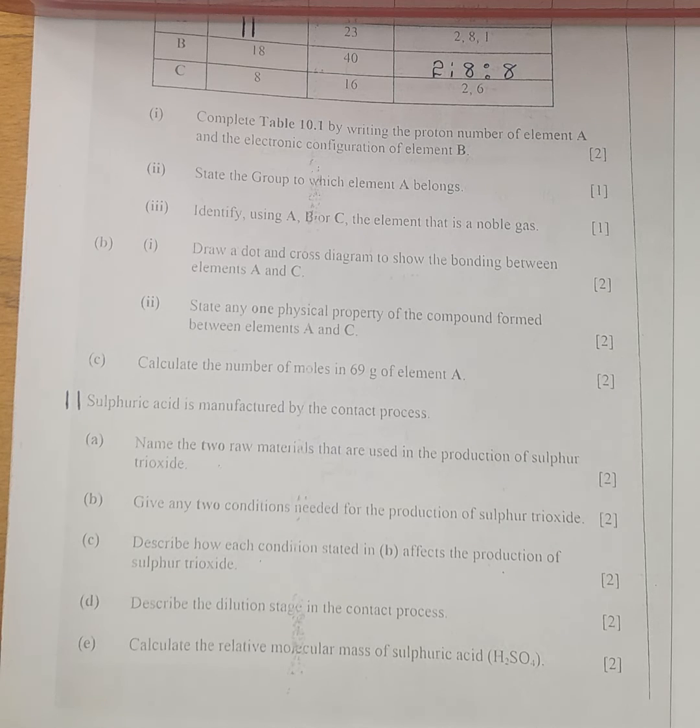We need a temperature of 400 to 450 degrees Celsius and a pressure of 1 to 2 atmospheres. And then on part C, we are supposed to describe how each condition stated in B affects the production of sulfur trioxide. So first I'm going to explain vanadium pentoxide. It acts as a catalyst that is going to increase the rate of reaction.